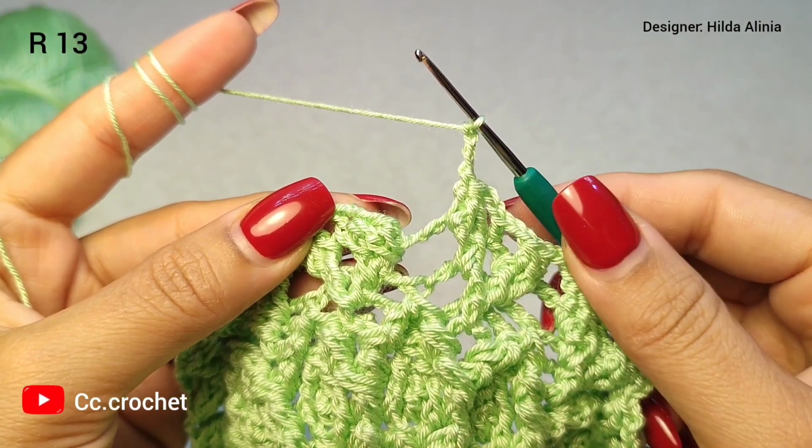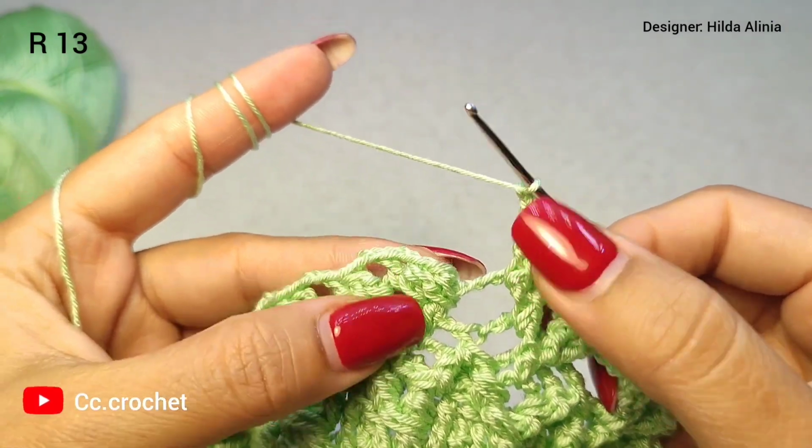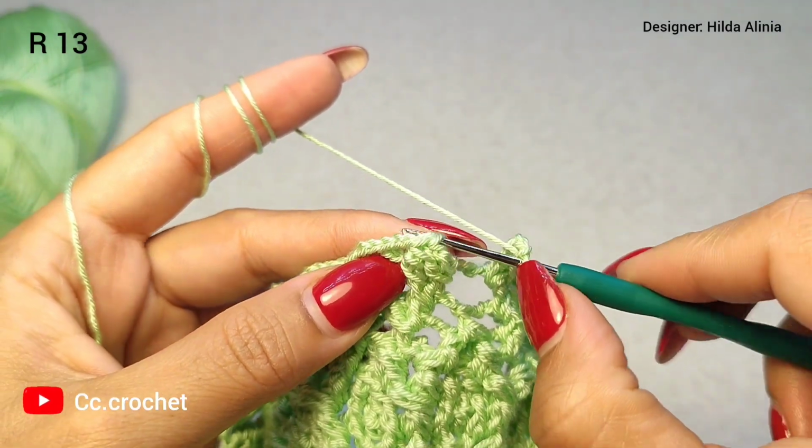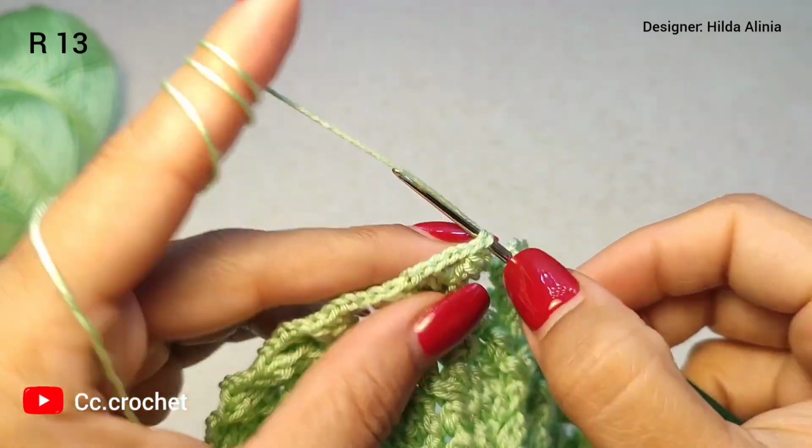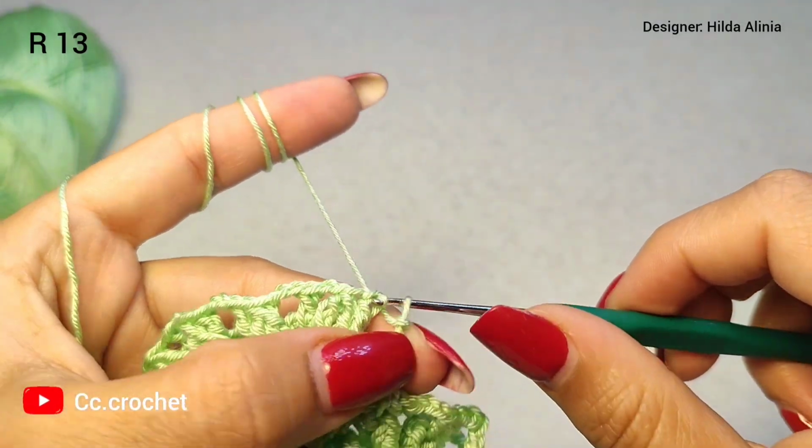For close round 13, after the last 3 chain, make a slip stitch top of very first front post double crochet, and this round finish.